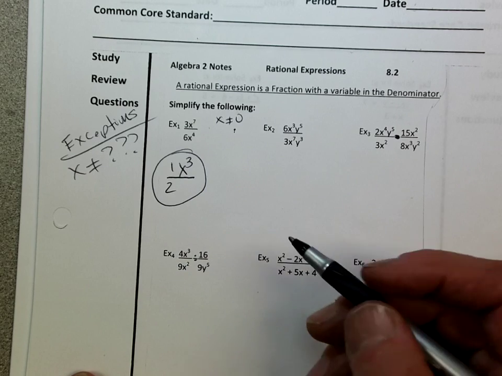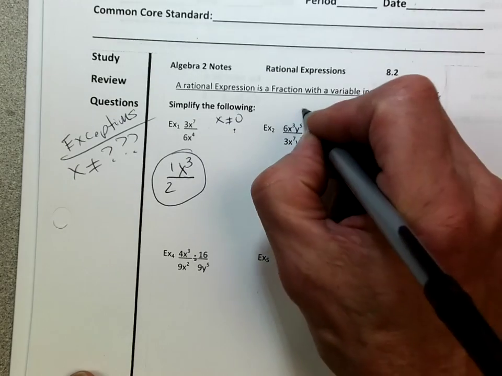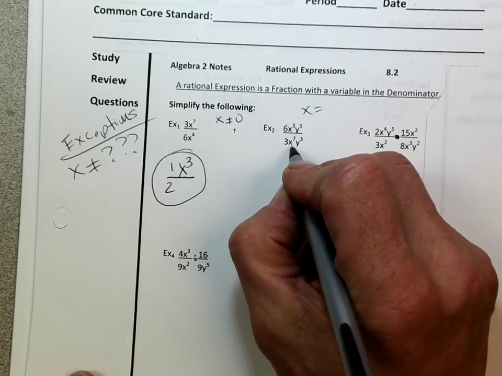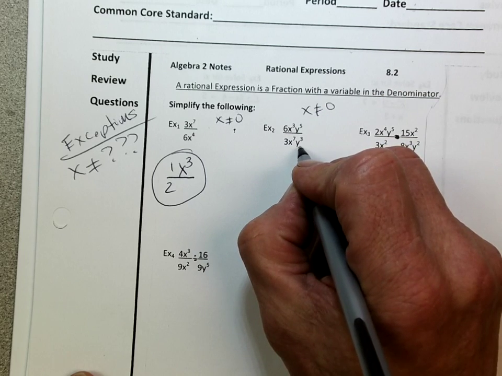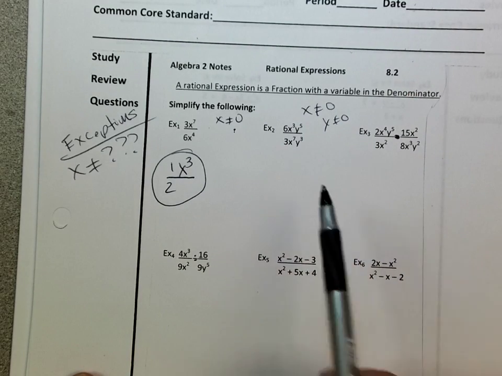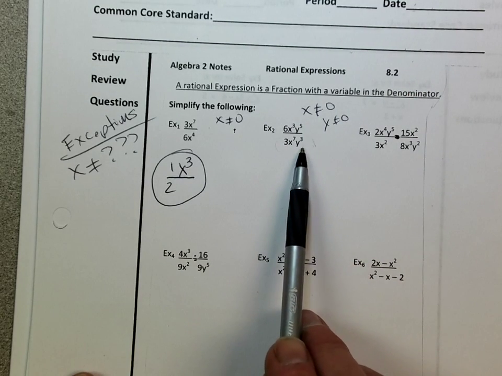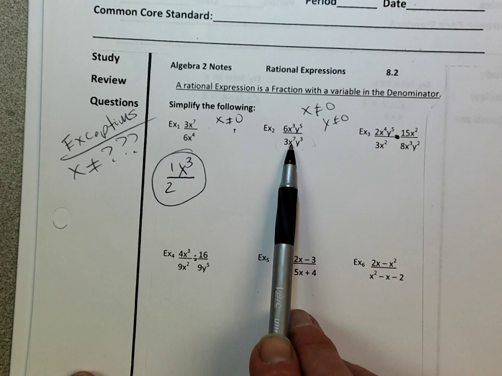Let's do example 2. First of all, my restriction, my exception. x cannot equal 0 because I would divide by 0. And y can't equal 0 either, because if y equals 0, I'd be dividing by 0. So I have to put in my restrictions. One of the things we know before you do anything is to ask, what is going to make this thing divide by 0? What's going to make Cookie Monster unhappy? If you divide by 0, don't let x equal 0. Don't let y equal 0.